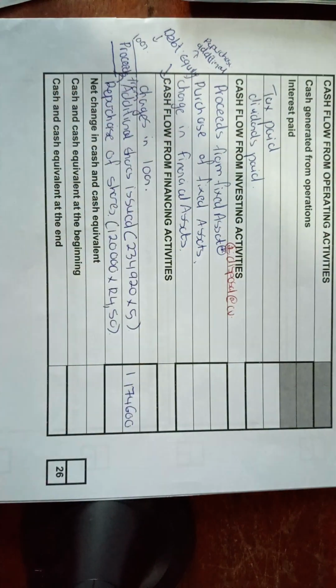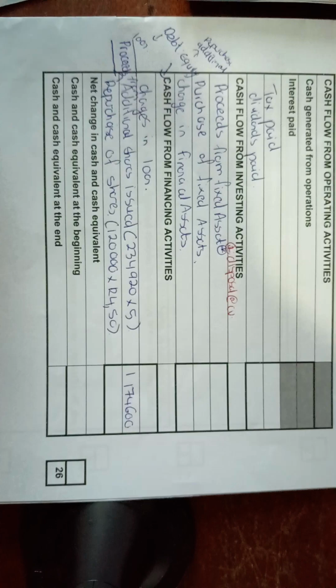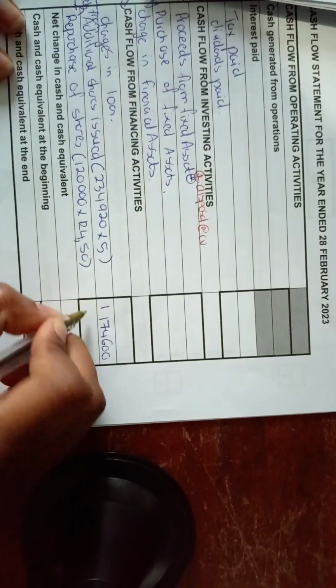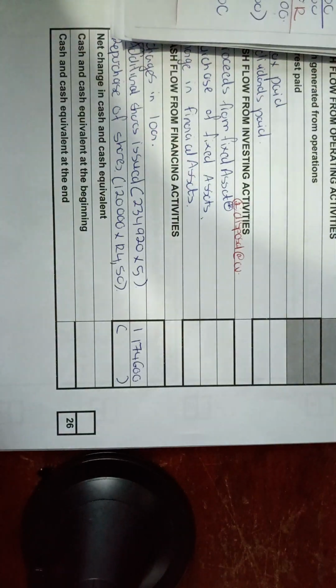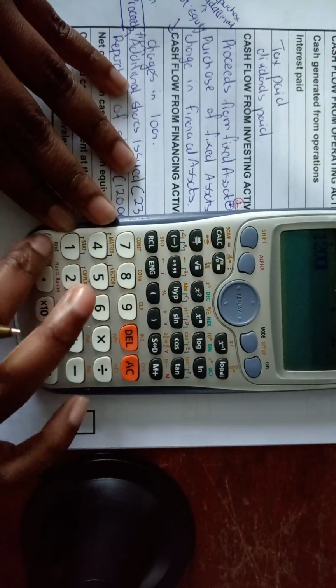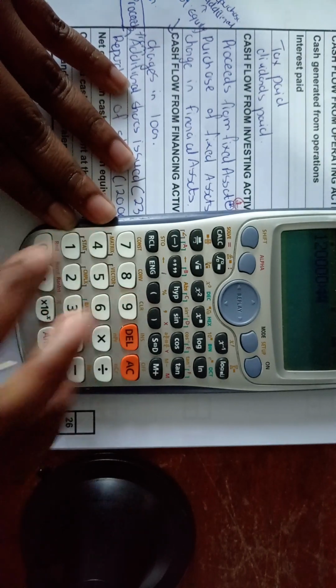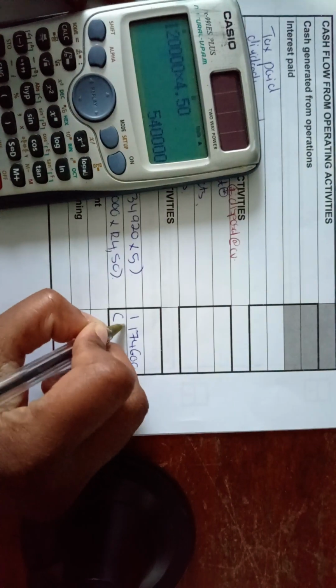If money left my account to purchase this, it will be an outflow automatically. So 120,000 times 4.50, I'm going to get 540,000.